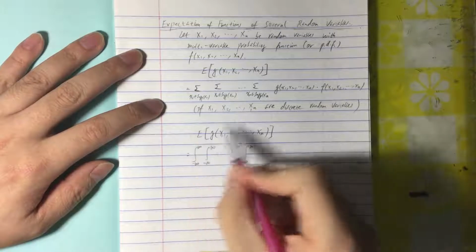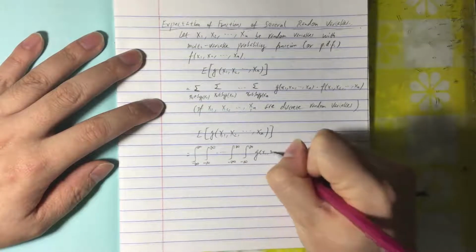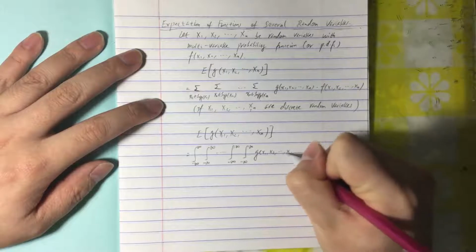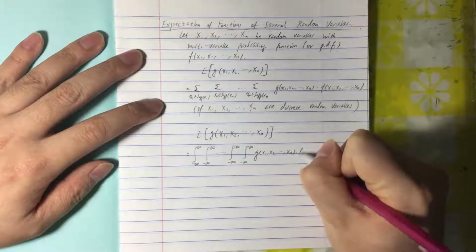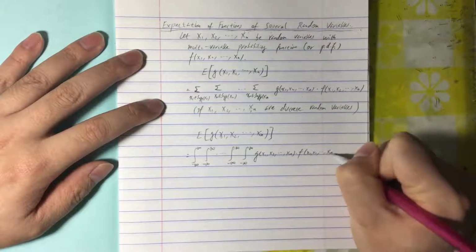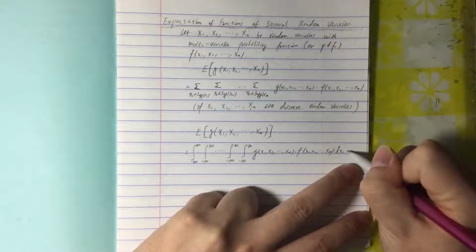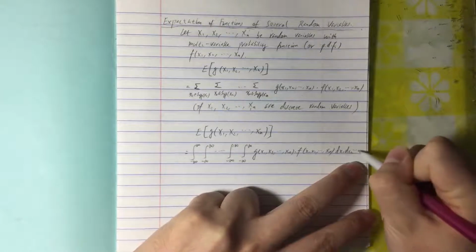Use function g in the brackets, g of x1, x2, ..., xn times f of x1, x2, ..., xn. Then it must be dx1, dx2 up to dxn.